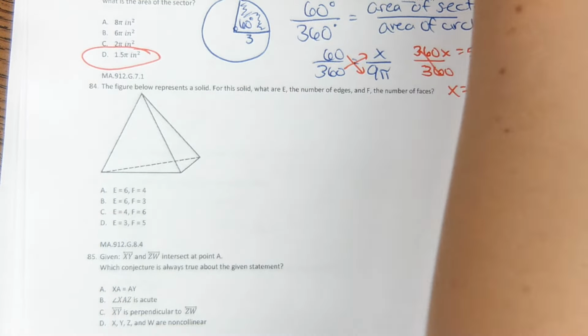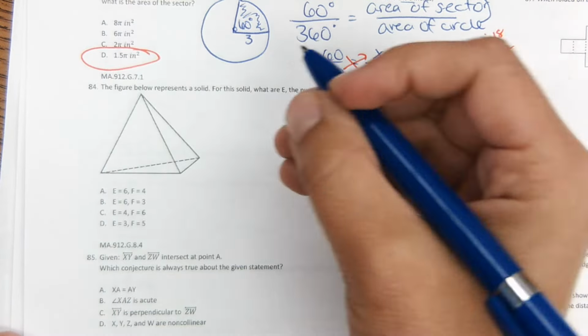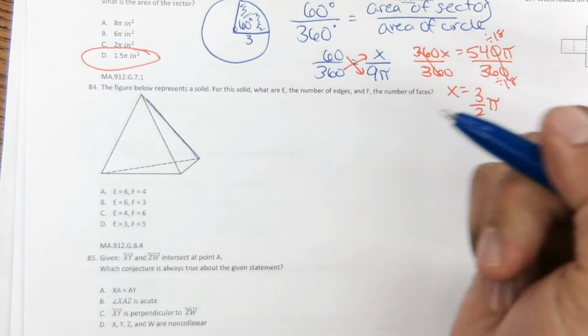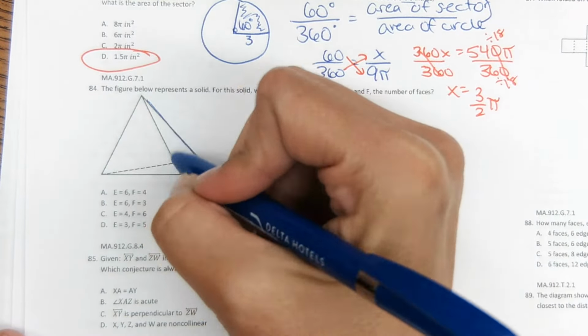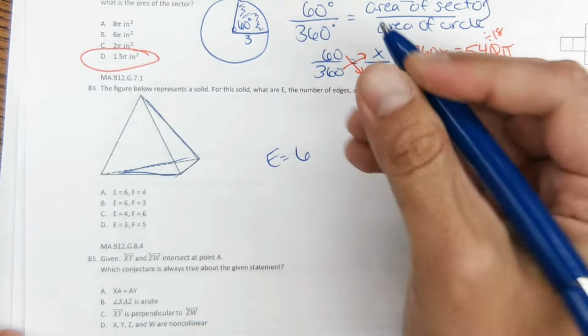Okay, 84. The figure below represents a solid. For this solid, what are the E, the number of edges, and F, the number of faces? So edges are like these lines here, and then faces are the flat surfaces. So number of edges, I got 1, 2, 3, 4, 5, 6. So E would equal 6.